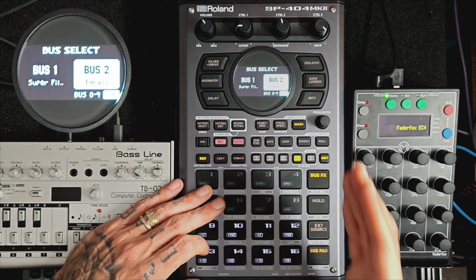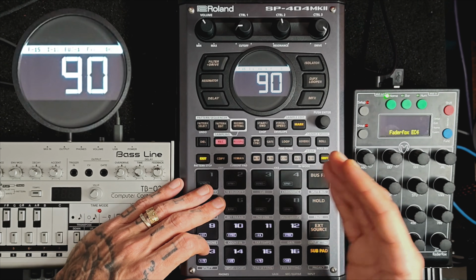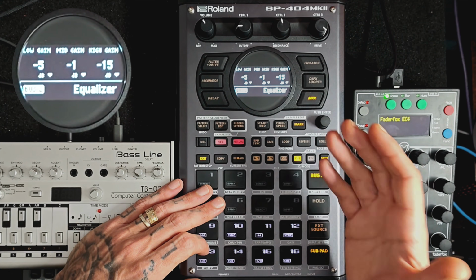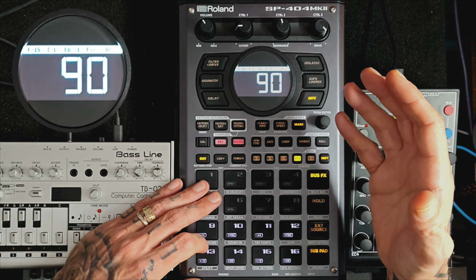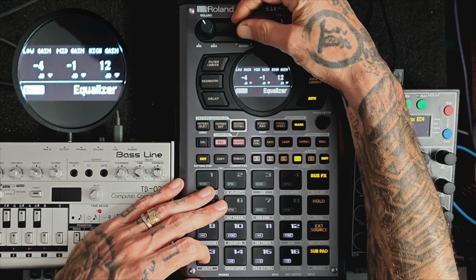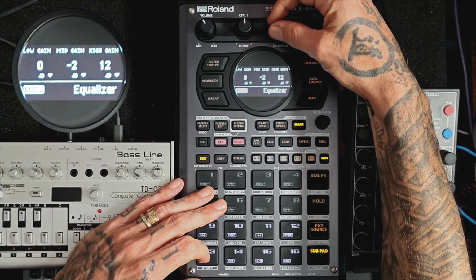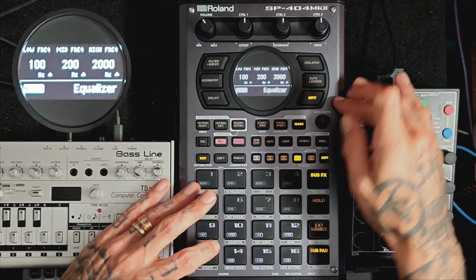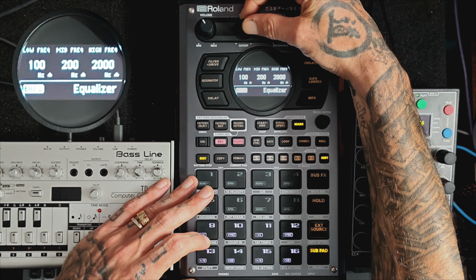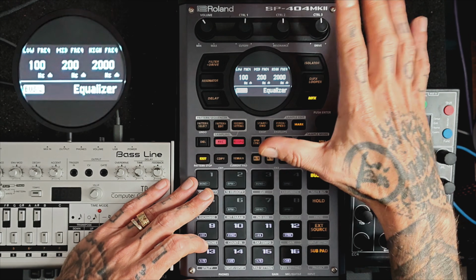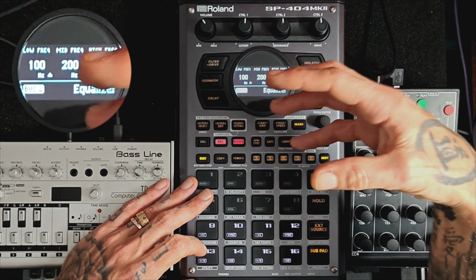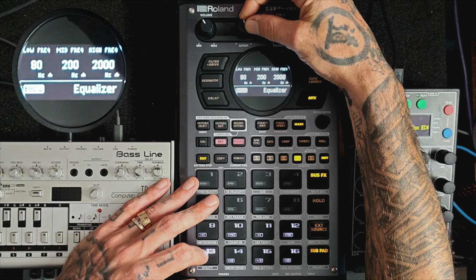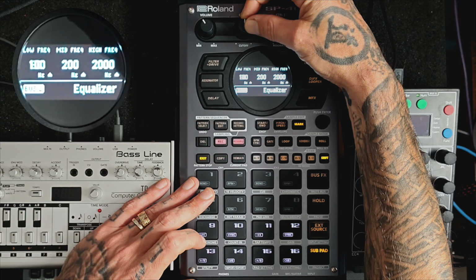Now let's switch on the bus 2, and here I want to use an equalizer so I can really sculpt my kick. Now let's place all on 0. And now I want to use the 100, which usually is where the body of the kick is, the fundamental frequencies. You can try also 80.